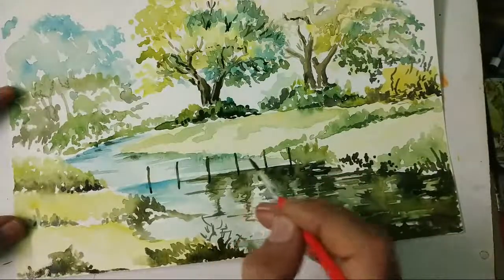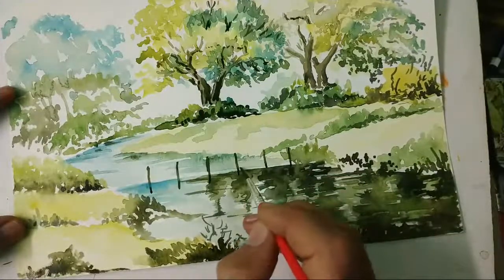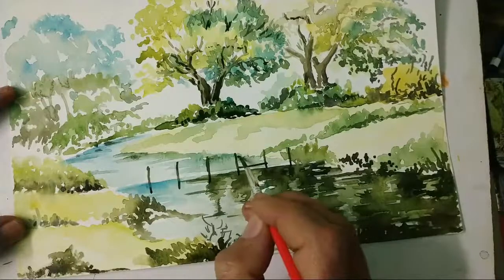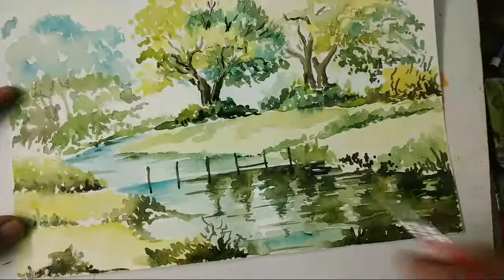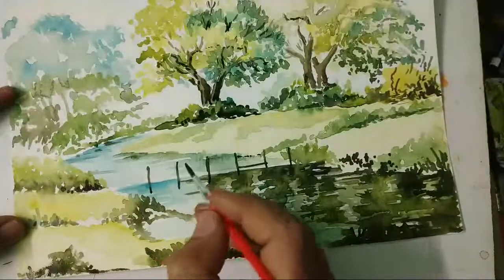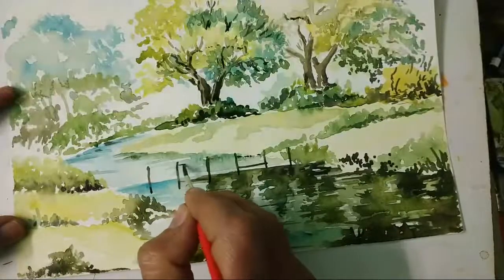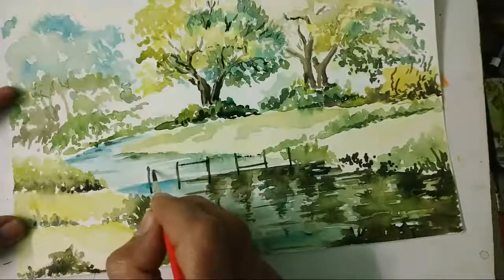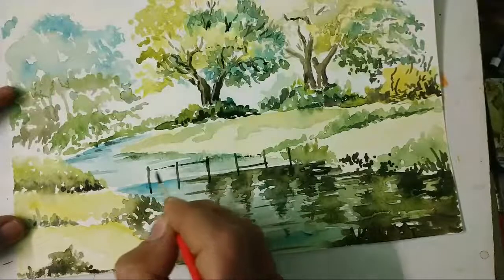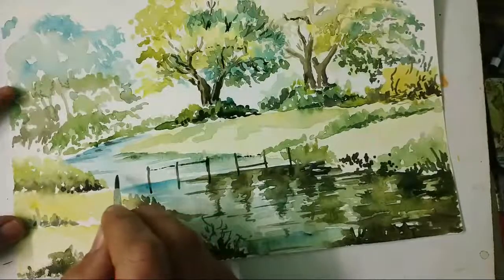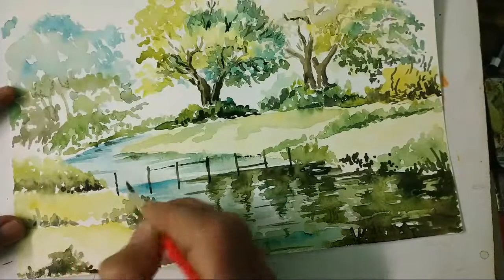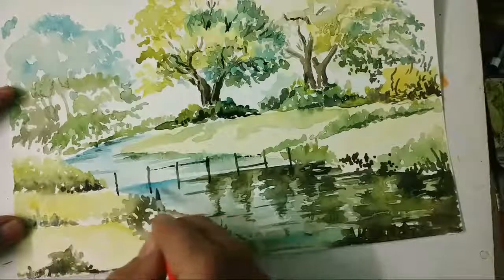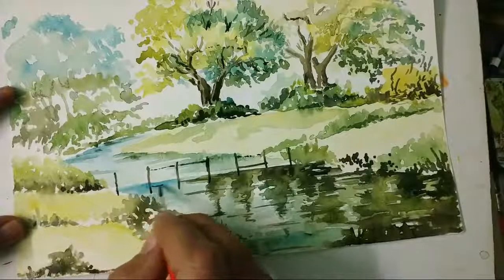And there is a line which I have to create here. This is the lower end of the bridge.